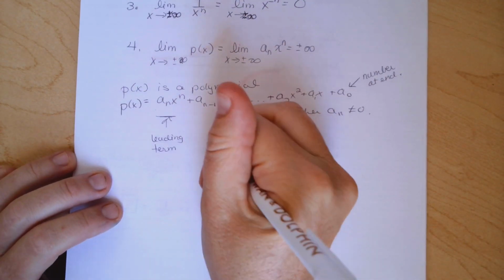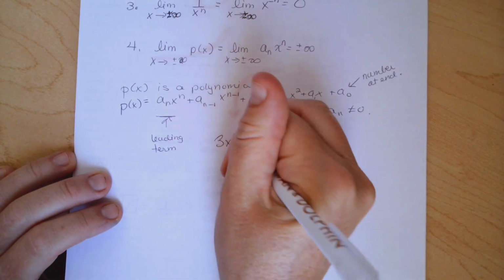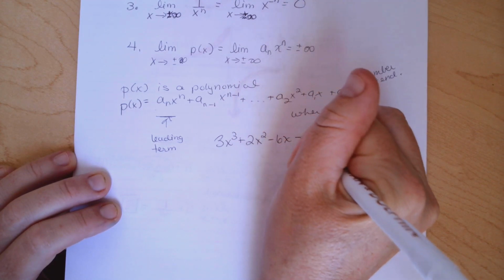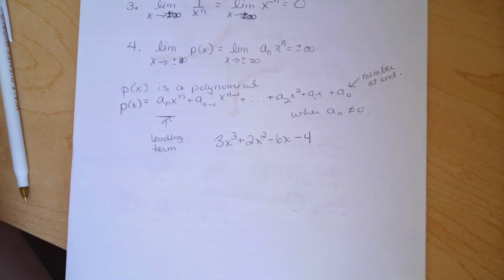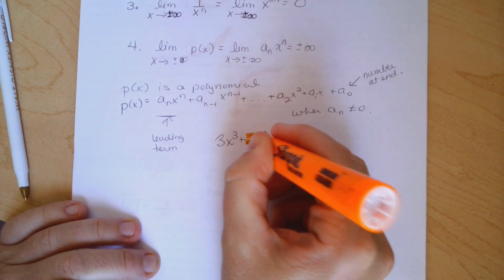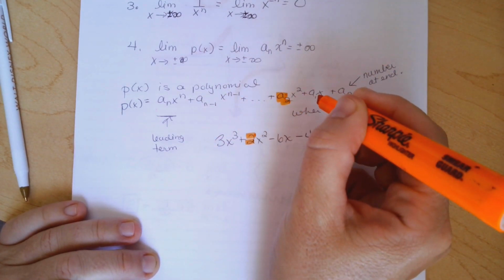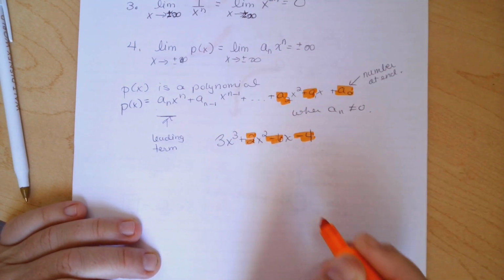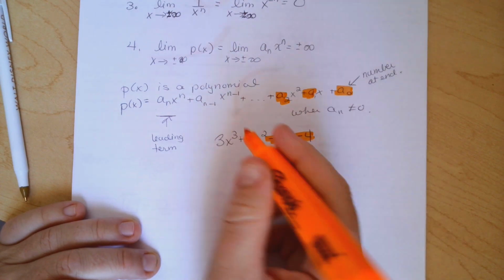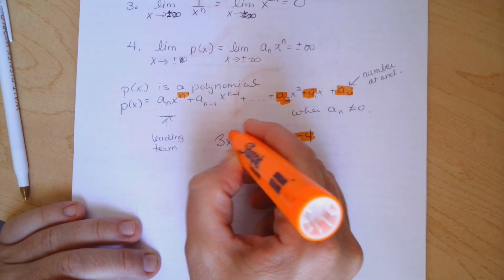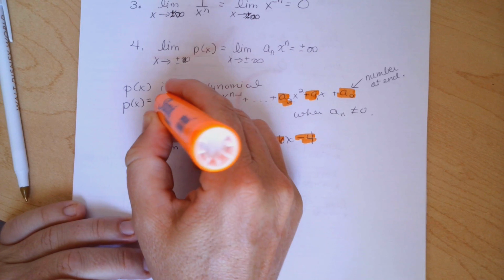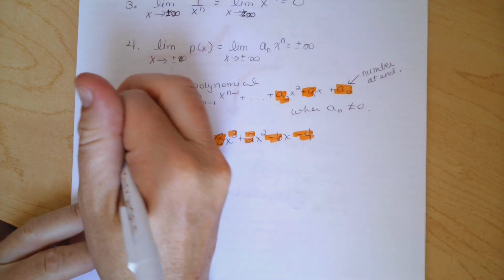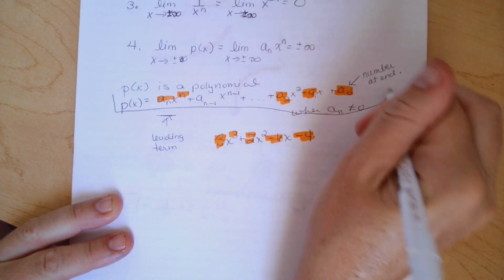So if I take a polynomial like 3x to the 3 plus 2x squared minus 6x minus 4, this 2 would be a_2, this negative 6 is a_1, and this negative 4 is a_0. And in this situation, for the leading term, n would be 3 and a_n would be 3. So this notation is just a way to say a polynomial.